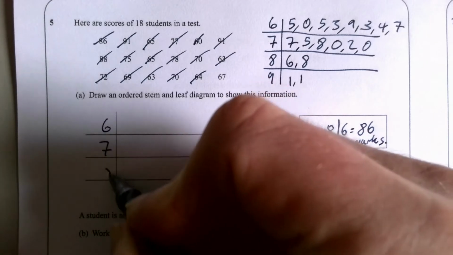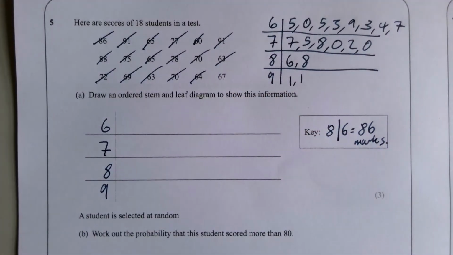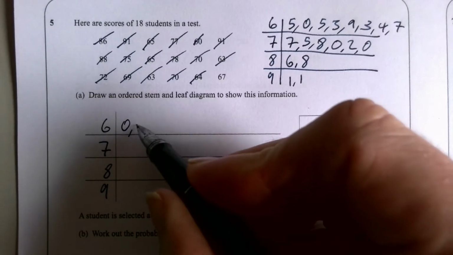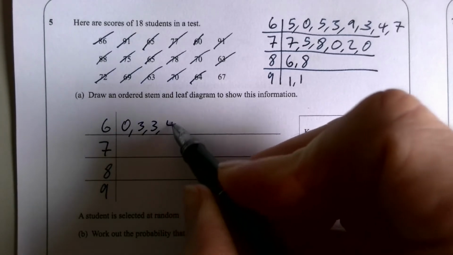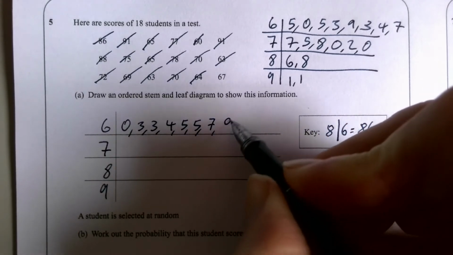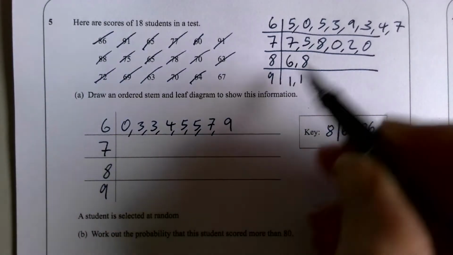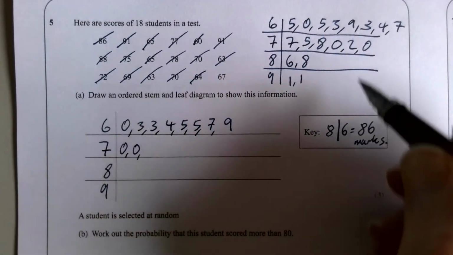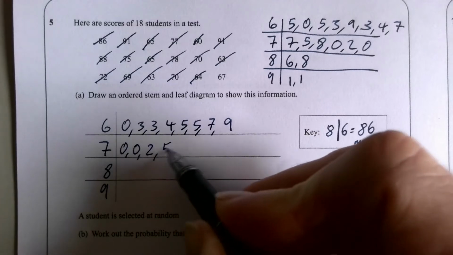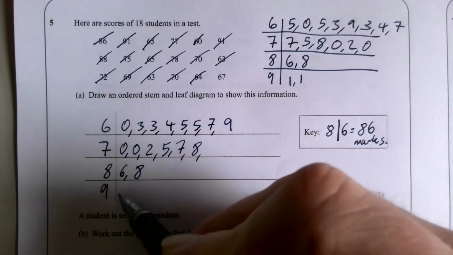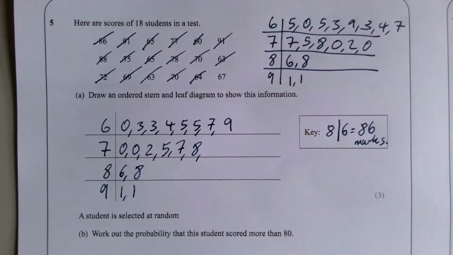60, 70, 80, 90. Now we've got to put it in order. So I can see I've got a 0 there, 2 3s, a 4, 2 5s, a 7, and a 9. 4, 8. Yeah, 8 of them. Then there are 2 zeros for the 70s. So 2, a 5, a 7, and an 8, a 6 and an 8, and a 1 and a 1. So that gets me my 3 marks there.